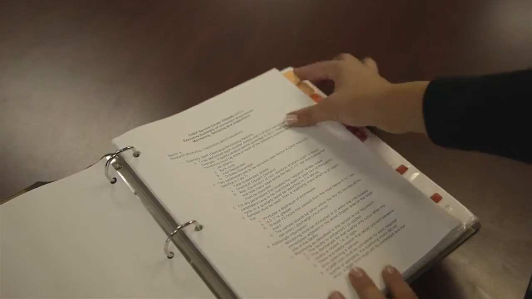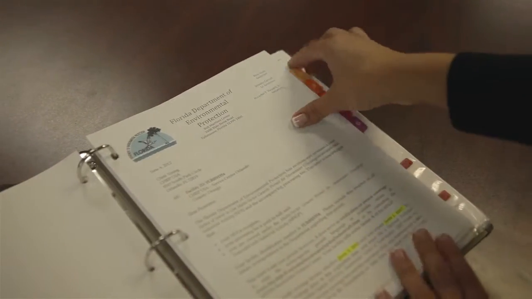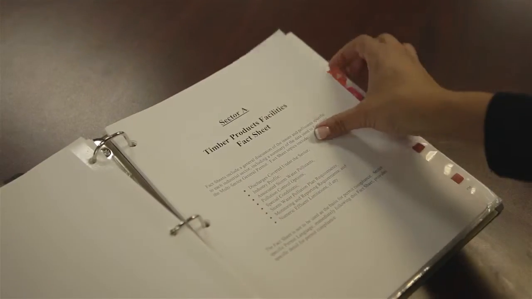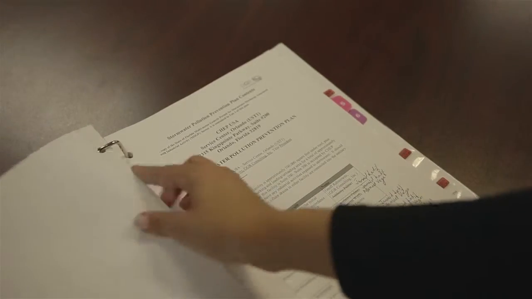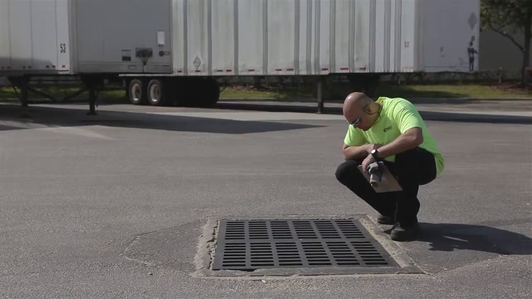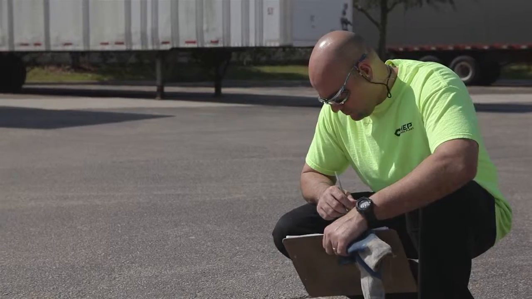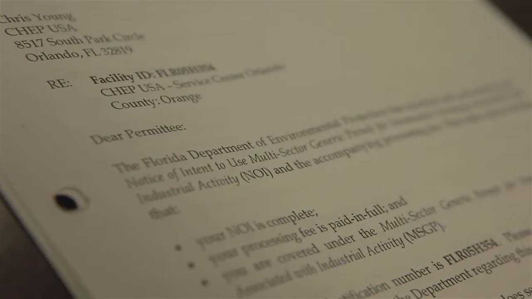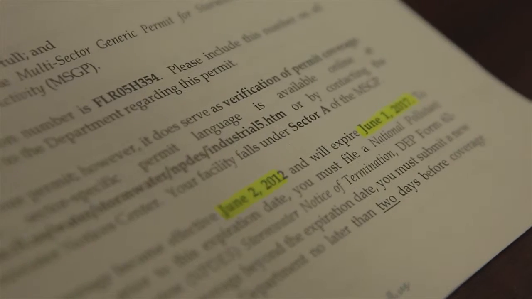The SWPPP is a self-implemented plan to ensure compliance with the stormwater permit, whose goal is to reduce or eliminate sources of pollution from coming into contact with stormwater runoff. The SWPPP must be up to date at all times. Other compliance activities may require regular inspection and maintenance of BMPs as applicable, monitoring and reporting. It is important to note that both no exposure exclusions and permits expire. It is the facility's responsibility to renew prior to the expiration date.